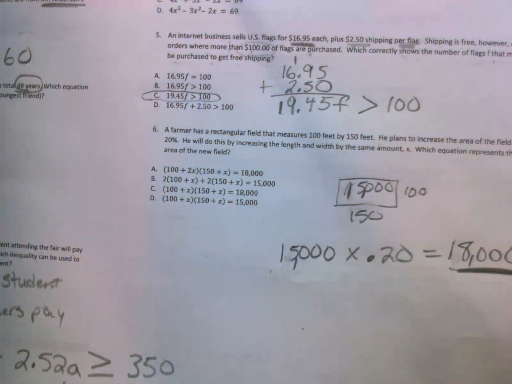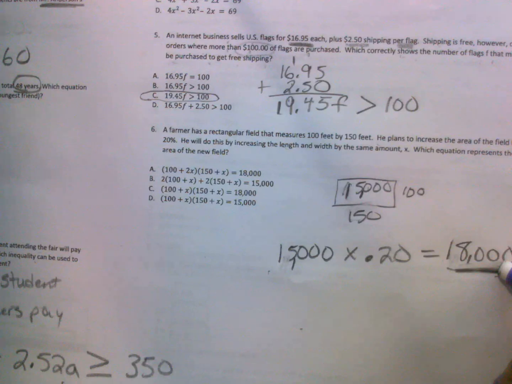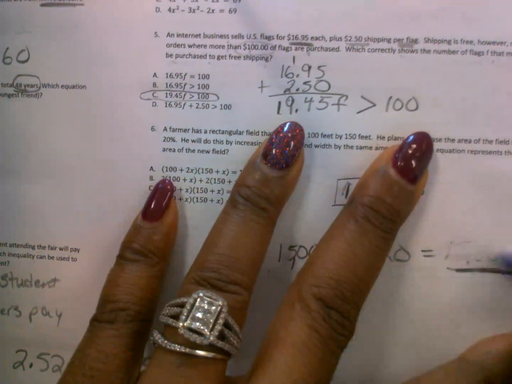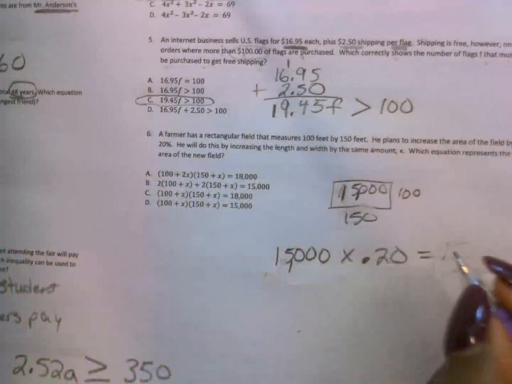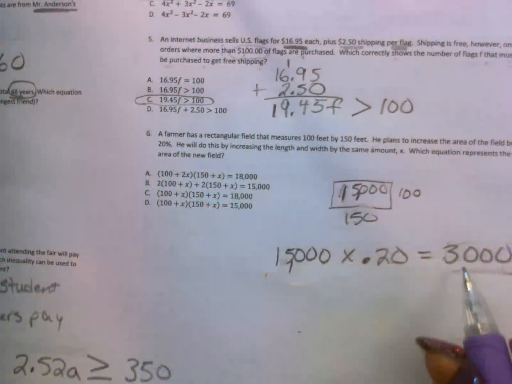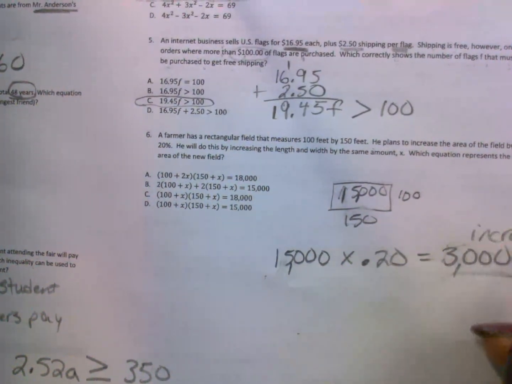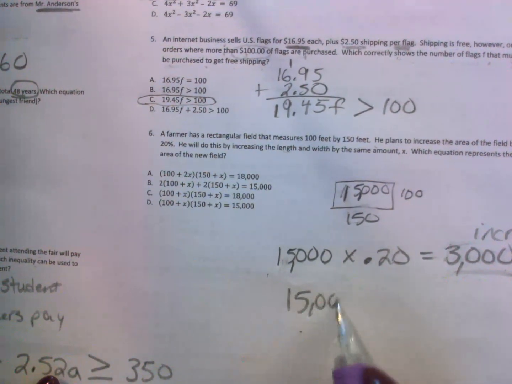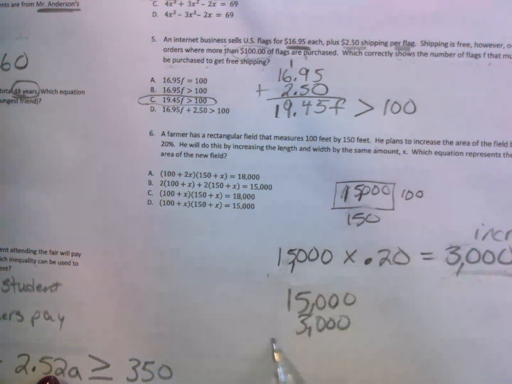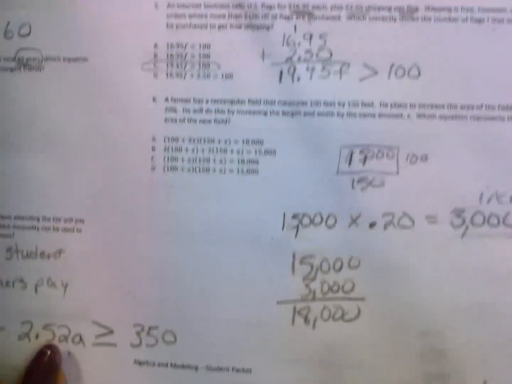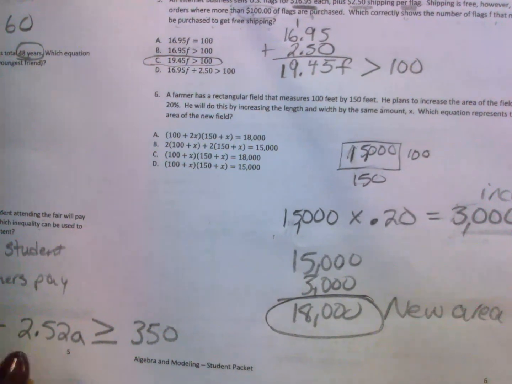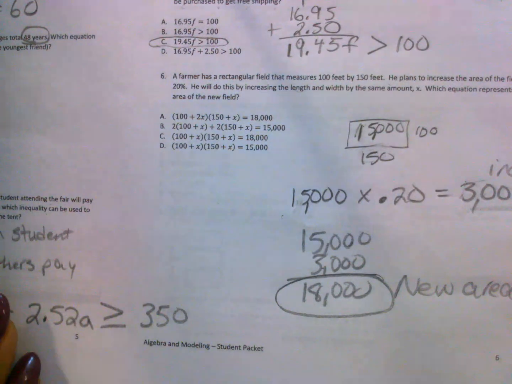Well, no. Wait, sorry. It has to add up to 18,000. You're right. Because really, this amount is not equal to that. It's equal to 3,000, right? But then this is the increase. It's going to increase by this. So how do I figure out what the total is? I add it to it, which would equal that 18,000. Do you understand? So this is the new area. Okay. So that's what the new area is.